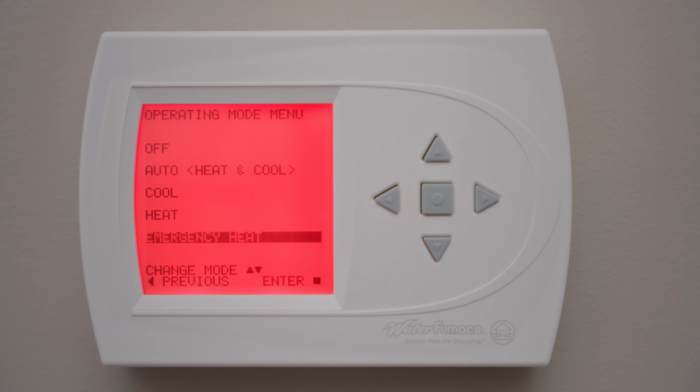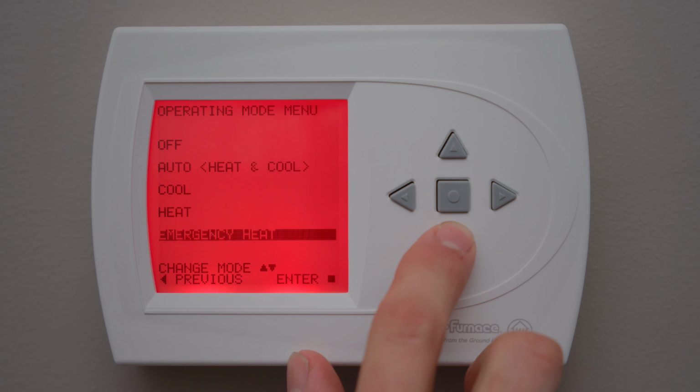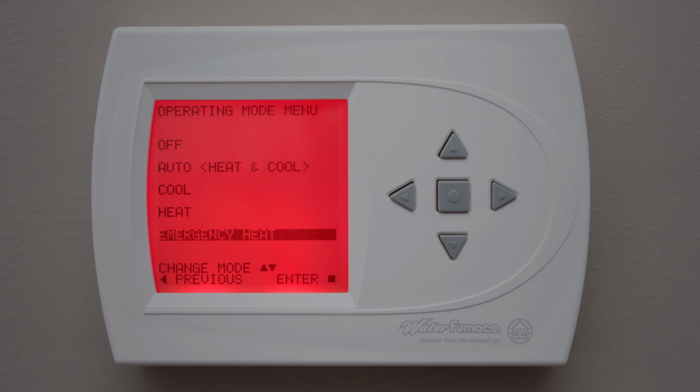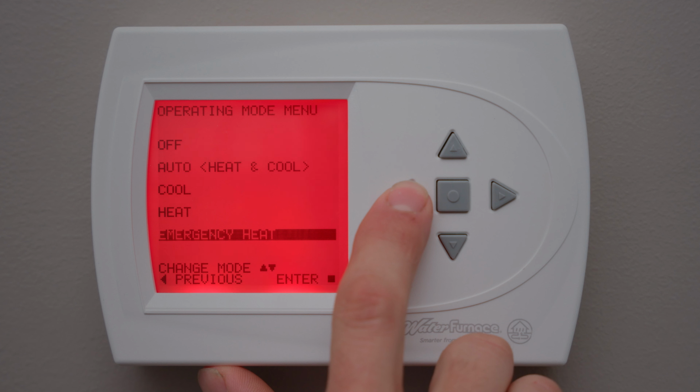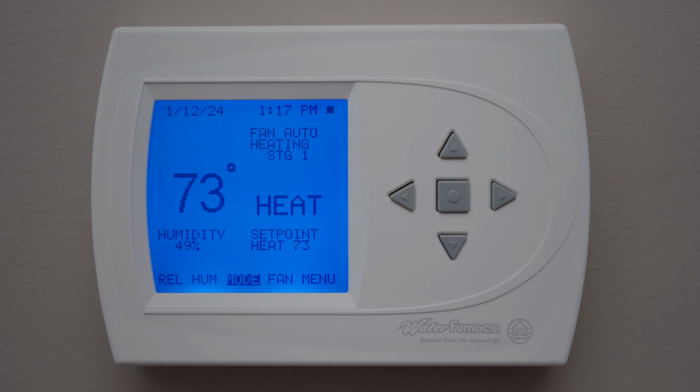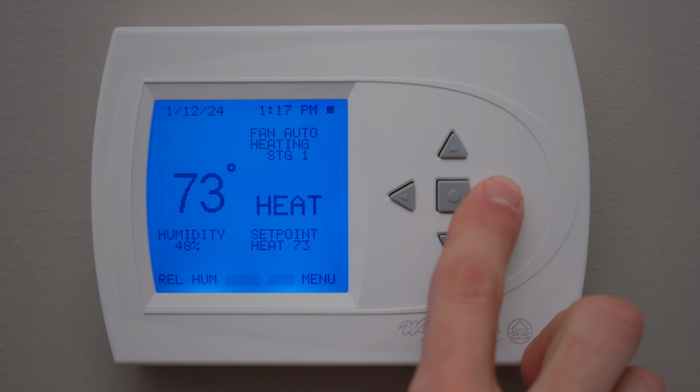Emergency heat is that electric strip heat. It's basically like a toaster that's sitting on top of your unit, and it's there for either emergency backup if the geo side goes down, or as a supplement to the geo. Now, if you're running purely on emergency heat, your screen is gonna light up in red like this. We'll go back. Now over to fan settings.